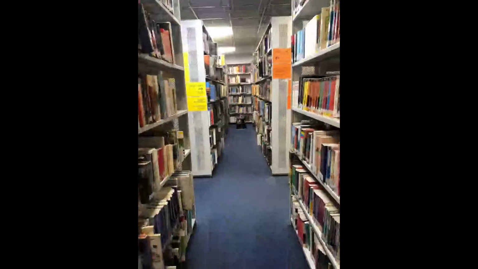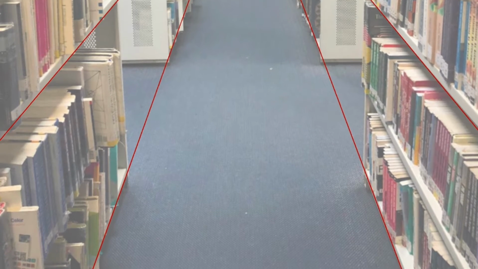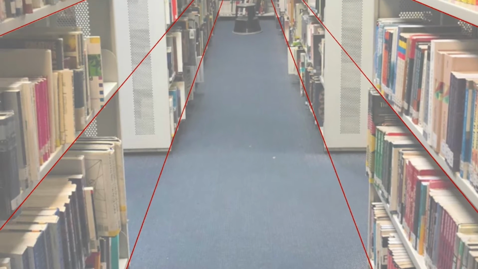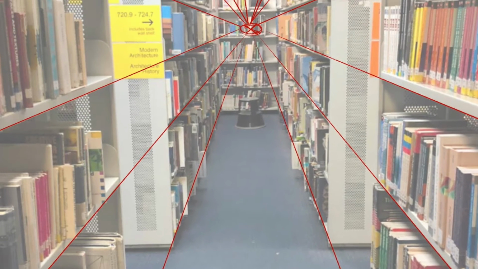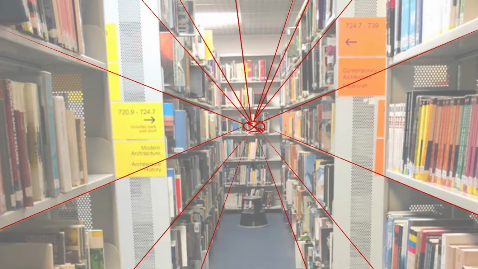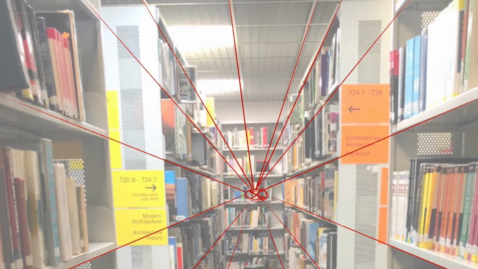Vanishing point is everywhere in our lives. Take a look at the object in the room. The items that are further away from you appear smaller and closer together, and eventually, they converge into one single point, which is called a vanishing point.